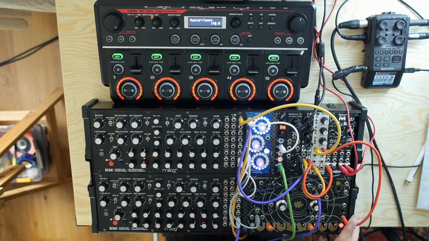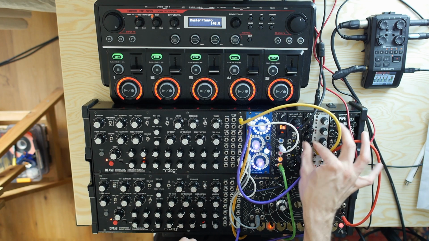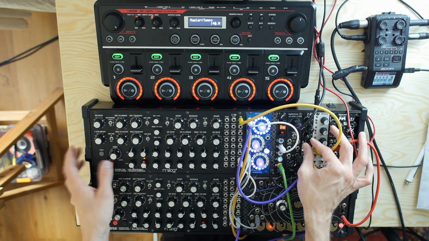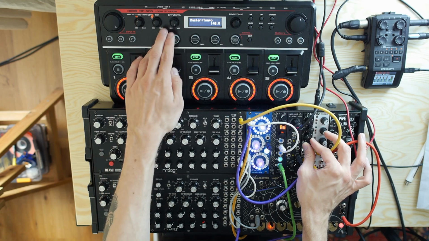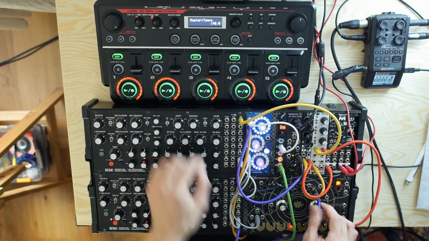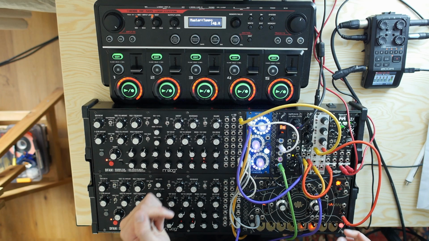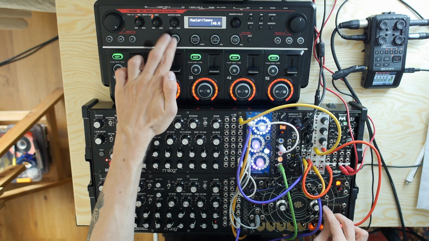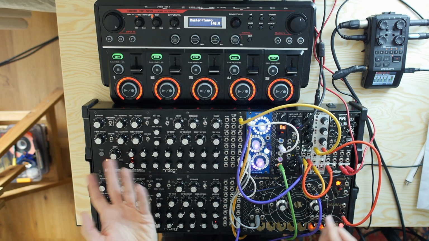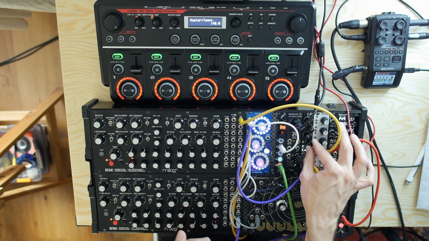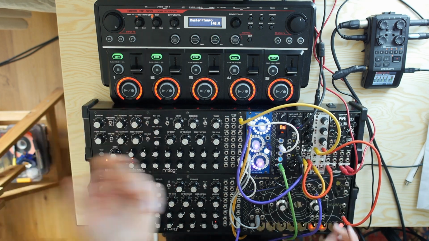So it's a nice addition to just hearing the straight 16th notes. So without sidechain, a little bit static, and with sidechain, a little bit more organic.